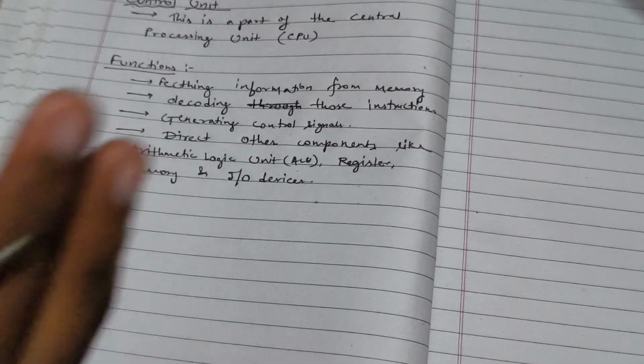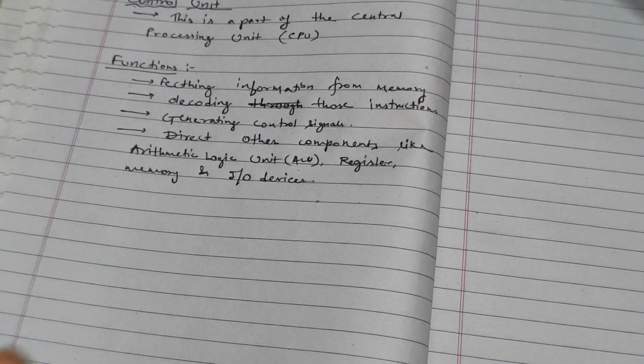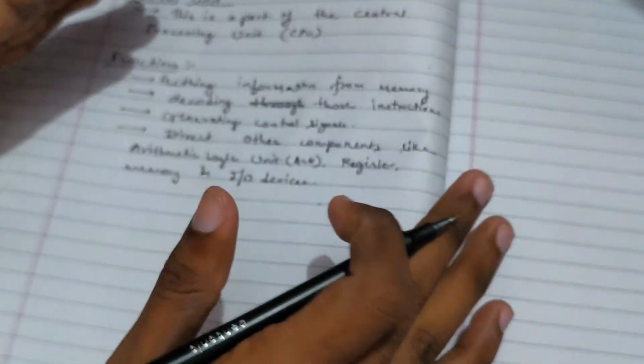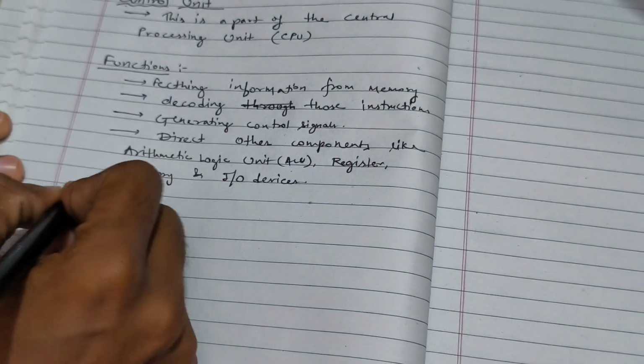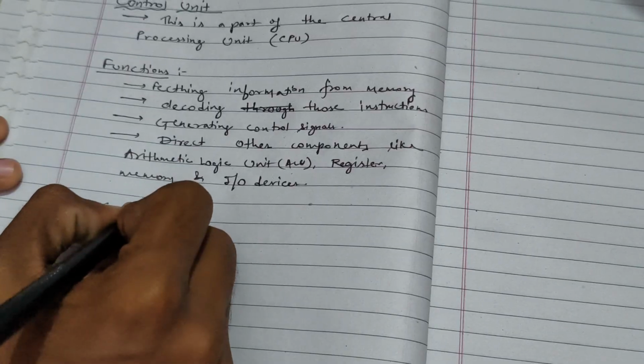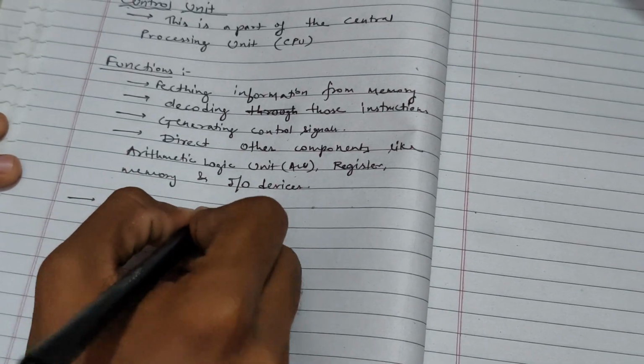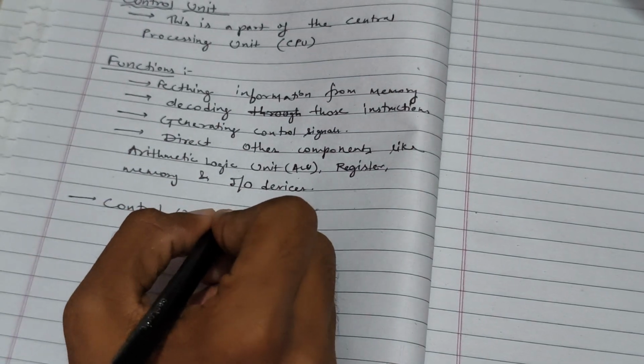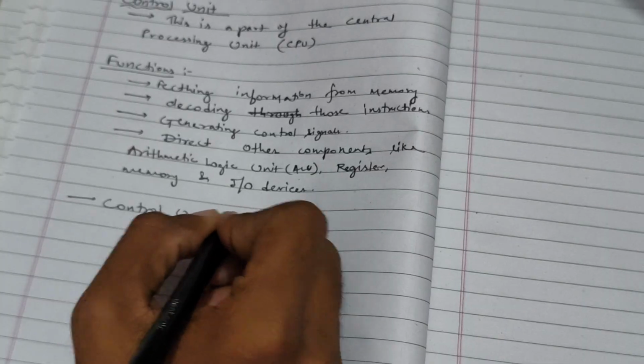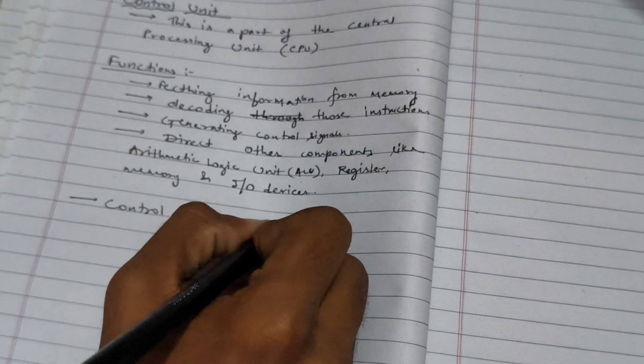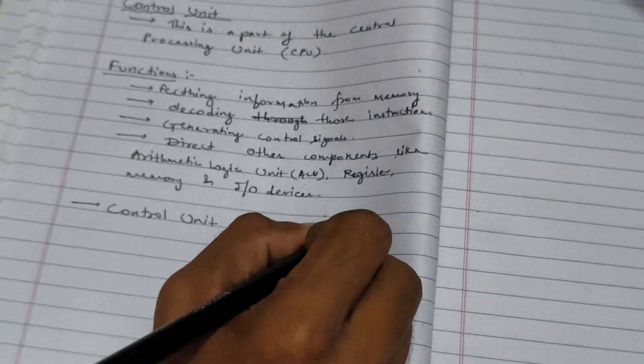So what we understand from it is that the control unit is the brain of our CPU. This is what performs the major functions of the CPU. We will delve deeper. So the control unit is the brain of the CPU.